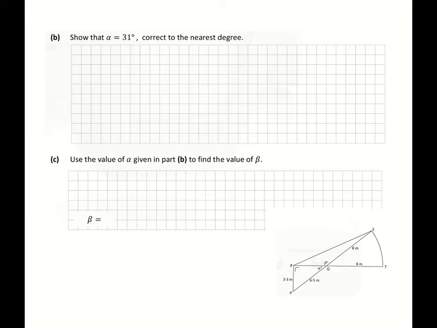So part B asks us there to show that alpha is equal to 31 degrees, correct to the nearest degree. And if you look at your diagram, you can see there that alpha is that angle that's part of the triangle RQP. So how do we show that that's 31 degrees? Well, it's a right angle triangle, so we're going to be talking about SOHCAHTOA. And in this case, I have the hypotenuse and I have the opposite side to my angle because it's right across from it there. It's the opposite. So I'm going to use sine.